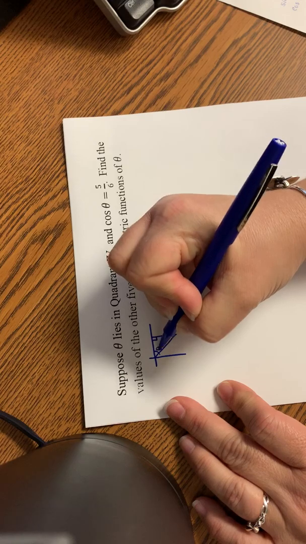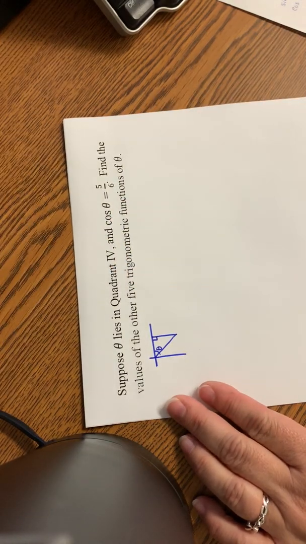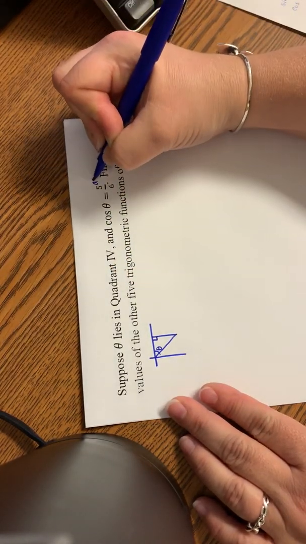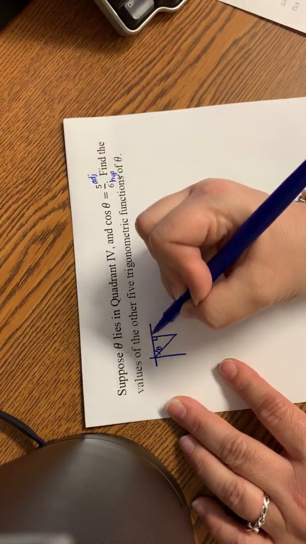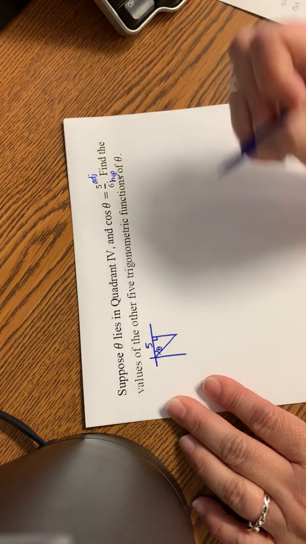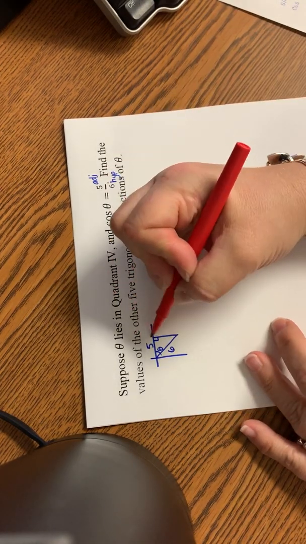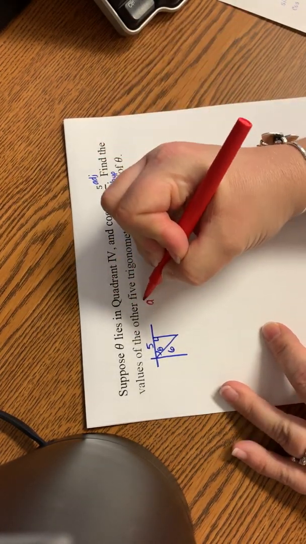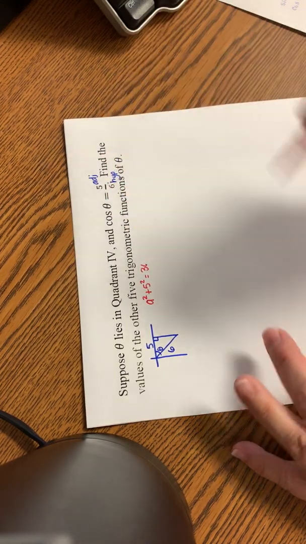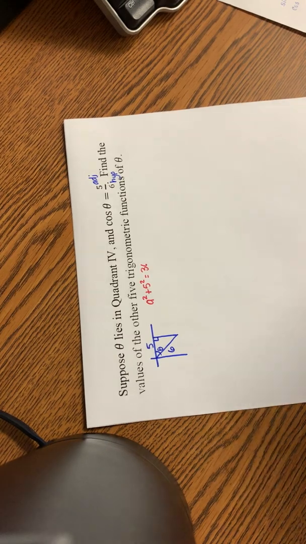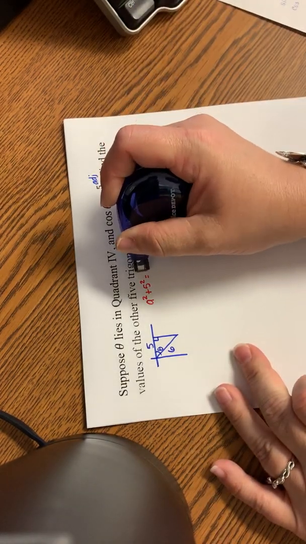Theta is right here, and so remember that cosine is adjacent over hypotenuse, okay? So adjacent to that angle is 5, and the hypotenuse is 6, and so now we have a missing side that's not the hypotenuse, okay? So I'm going to call this a when I'm solving. So I'm going to say a squared plus 5 squared is equal to 6 squared.